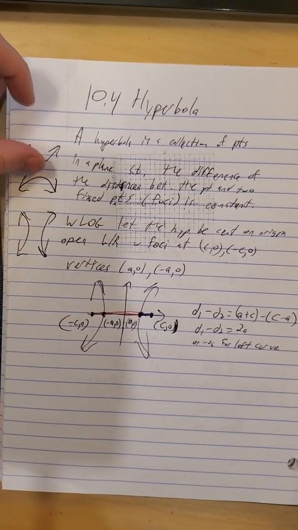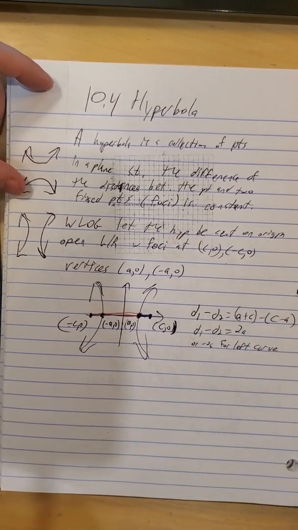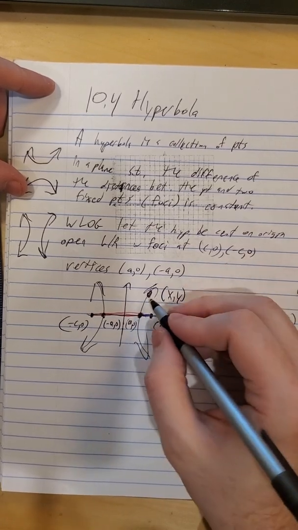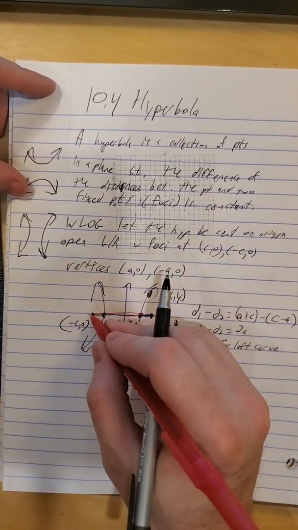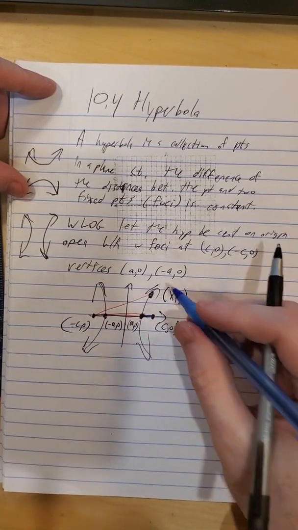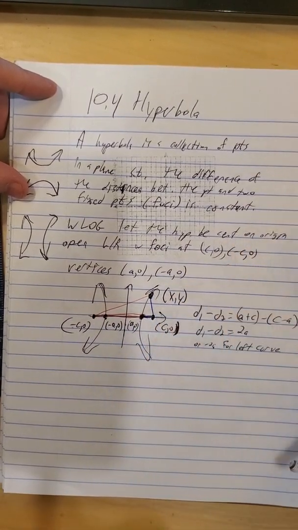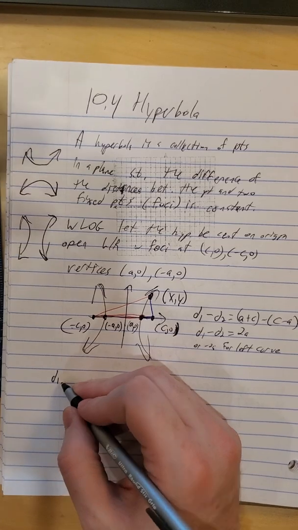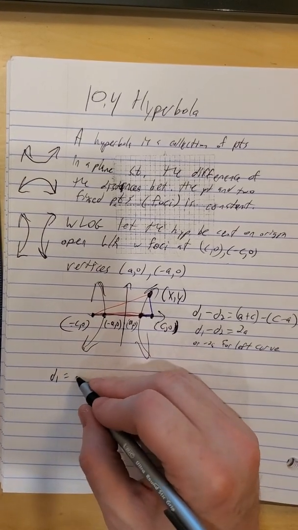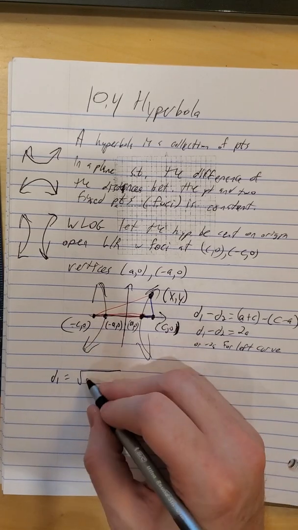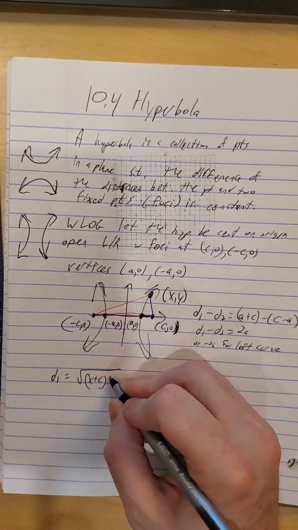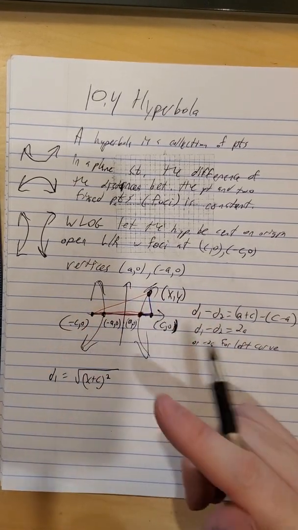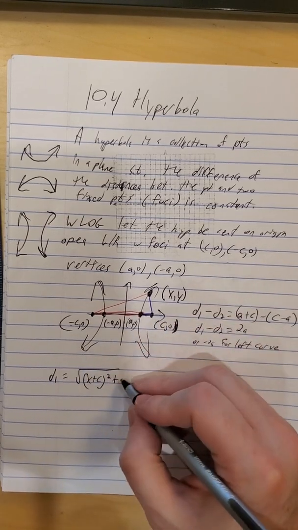So now let's look at some other arbitrary point, (x, y). And same deal, we're going to look at those distances. So distance 1, square root of (x plus c) quantity squared, so x minus a minus c turns into x plus c. y minus 0 is just y.